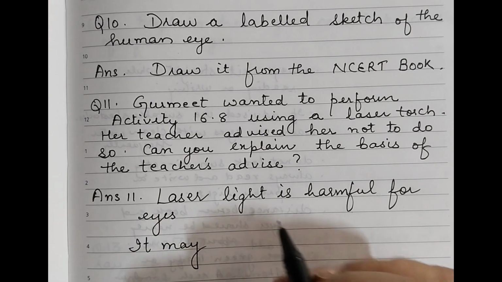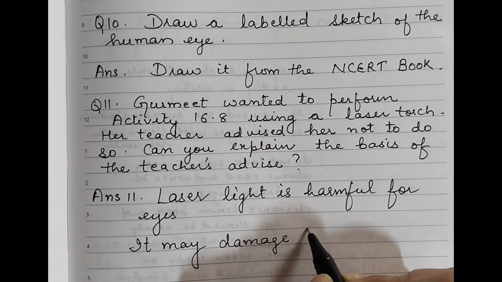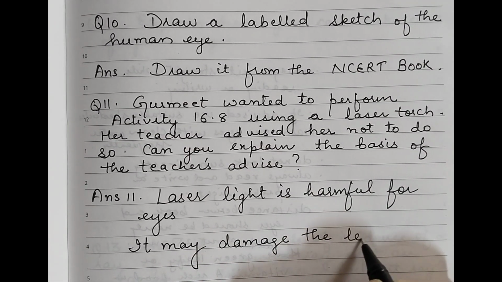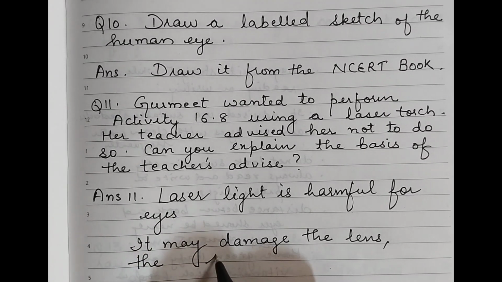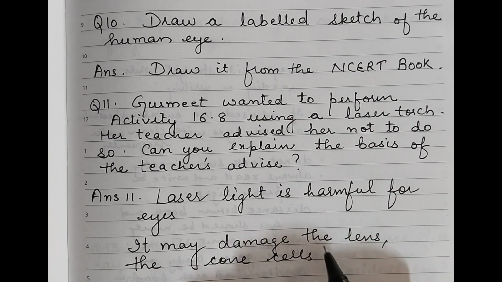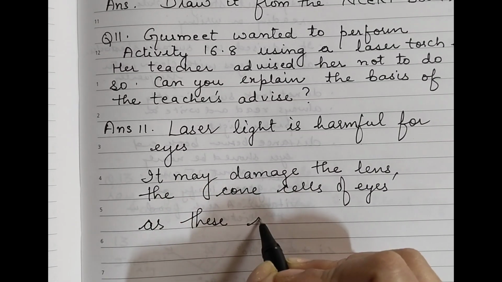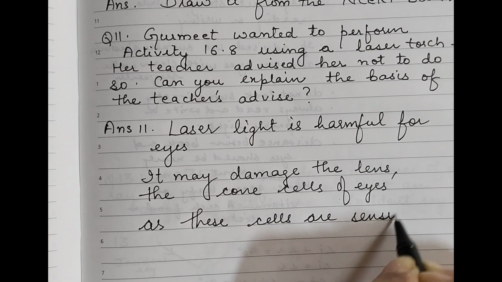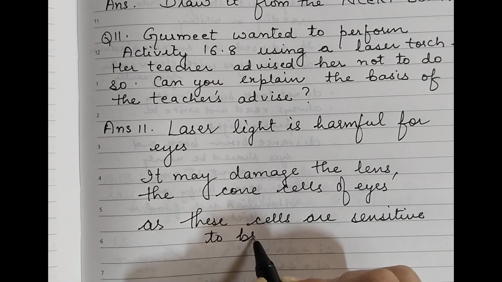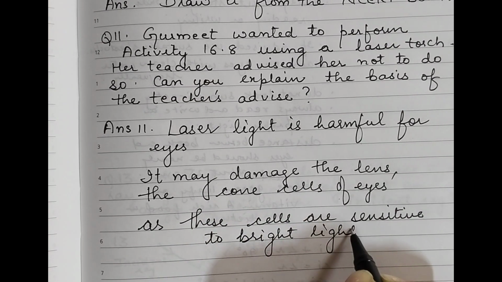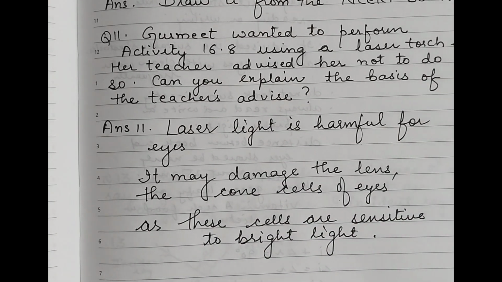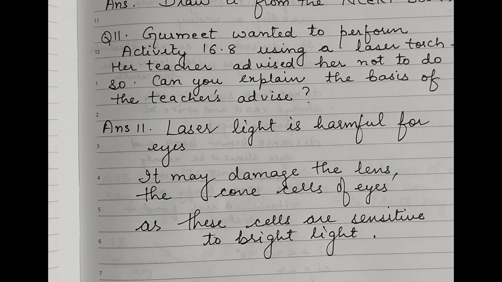It may damage the lens, the cone cells of the eyes, as these cells are sensitive to bright light. So they may damage our eyes. So our teacher's advice is very much right, not to use a laser torch. It may harm your eyes. Loss of vision can take place.